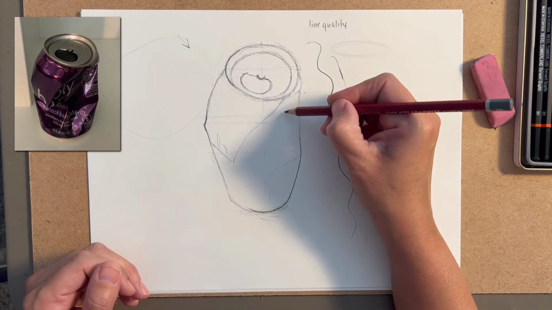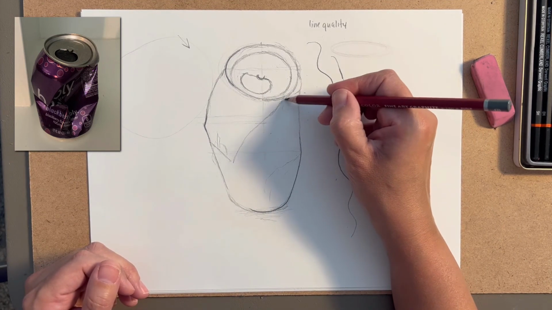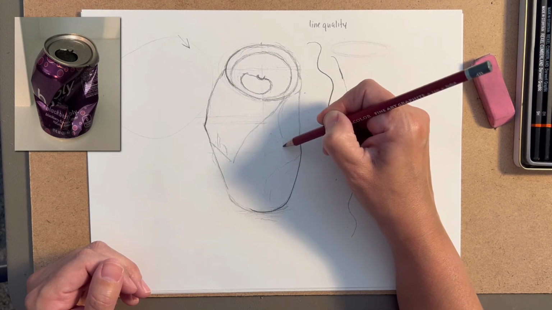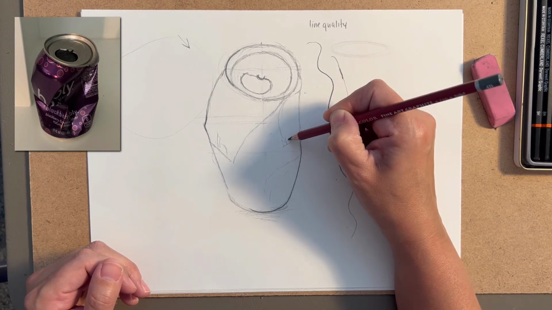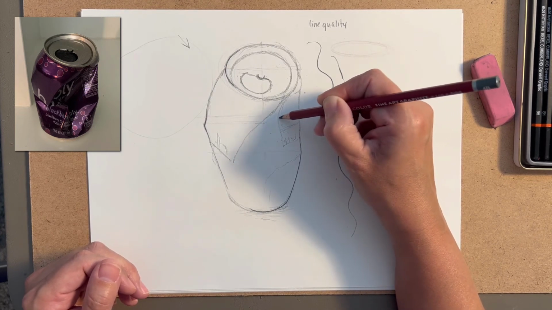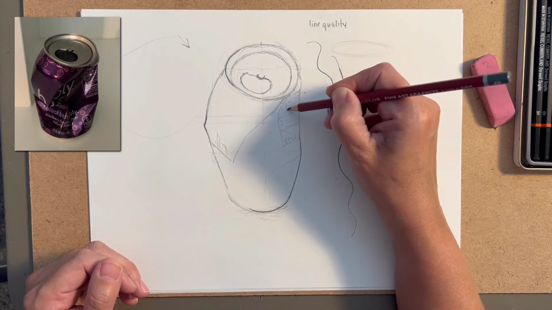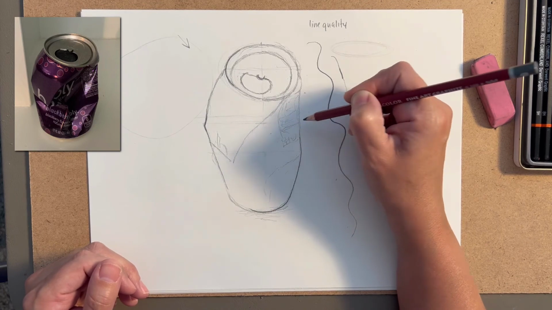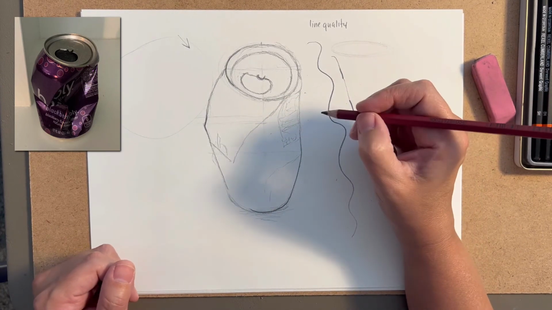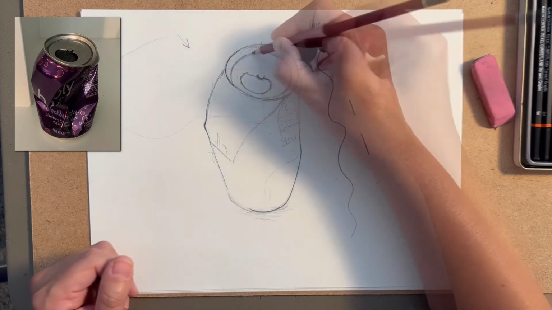For example, there's a lot of writing over here. I'm not going to take the time to draw all of that writing, but what I may do is just do some scribbles or little lines that indicate there is something there without drawing it all out, and I'm keeping it really light. So I'm going to speed the time lapse up a little bit, and you can watch me as I add in some of these details.